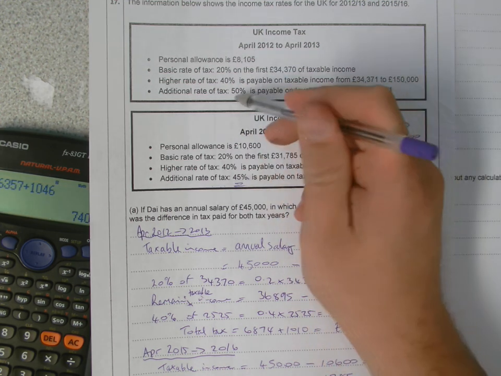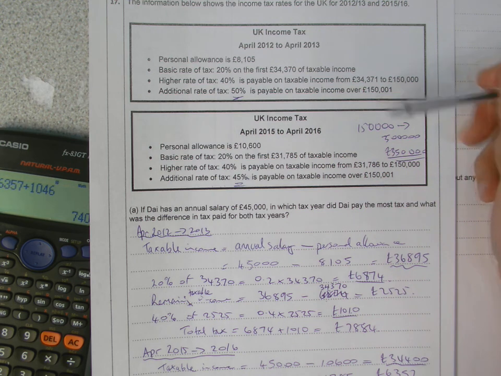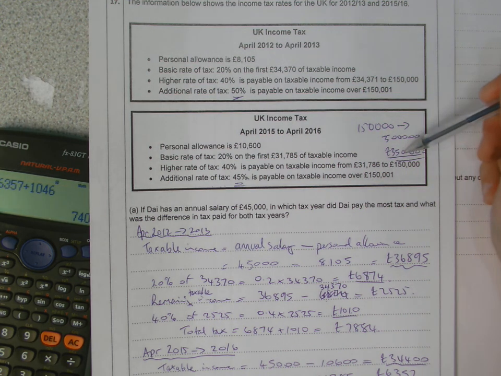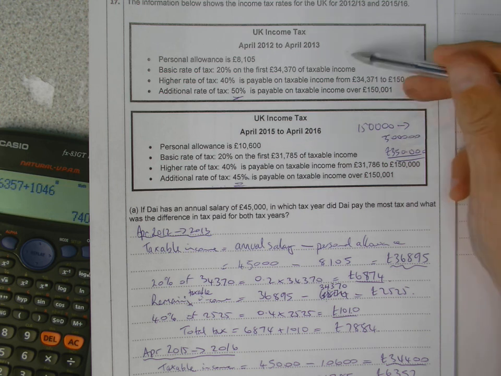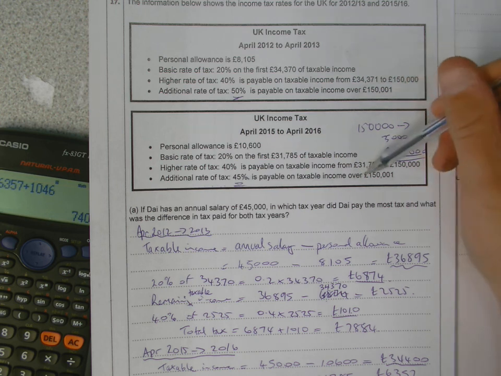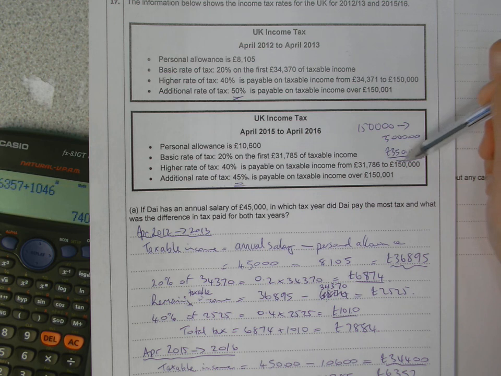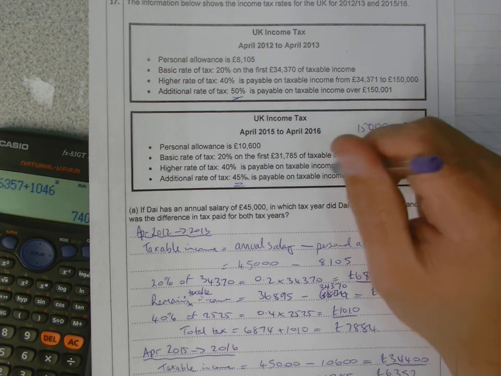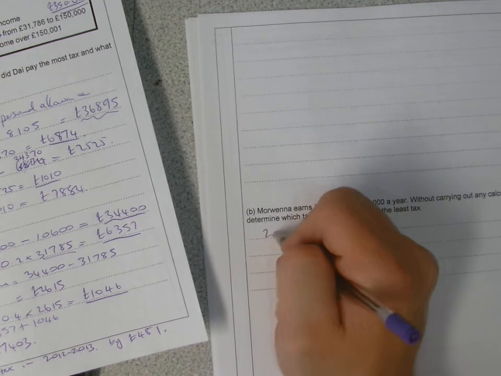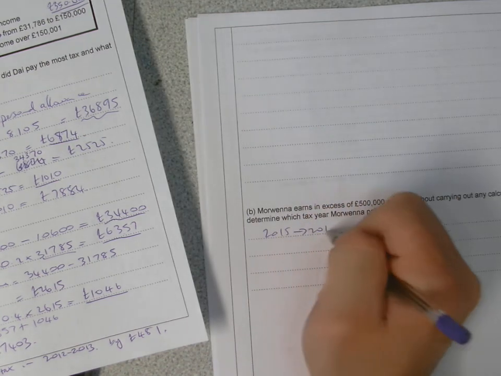So if you think about it, of that amount of income in the additional rate, she'd be paying 50% in that year, 45% in this year. So there's a big difference, isn't there? So she'd be better off in this tax year here. So you can just say 2015 to 2016 is best.